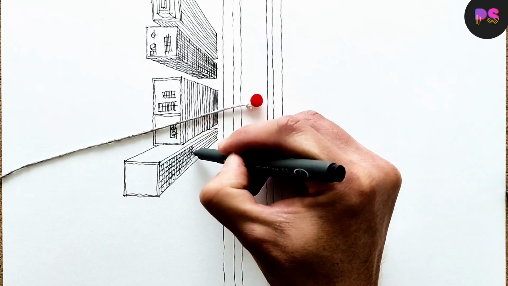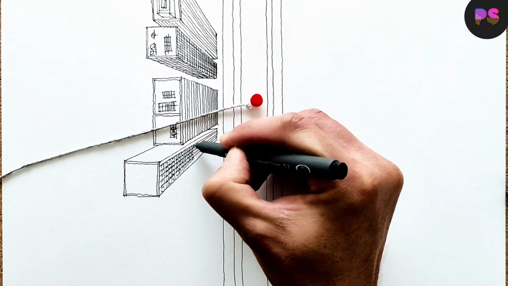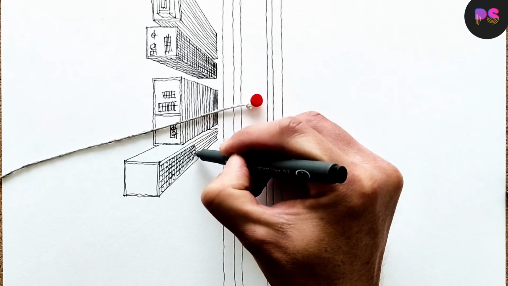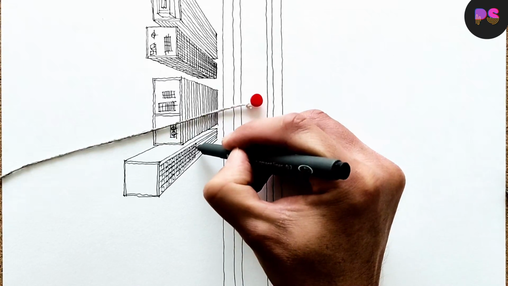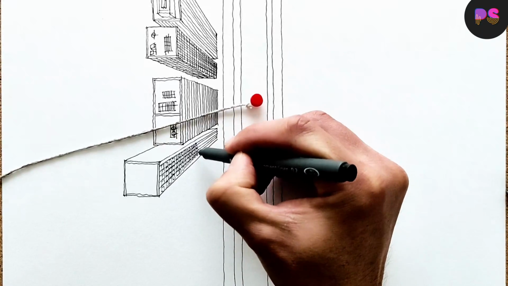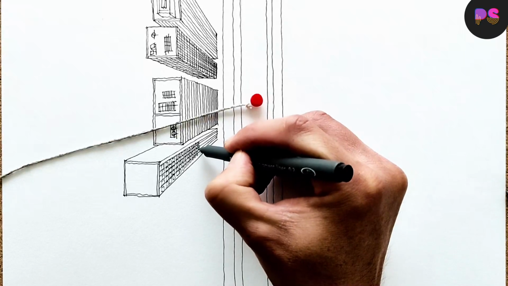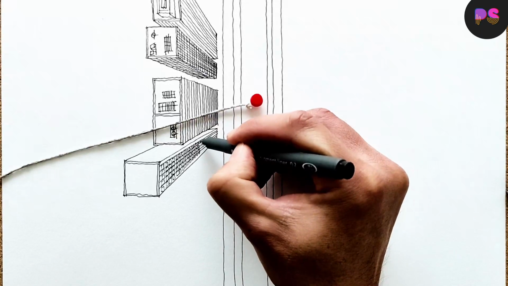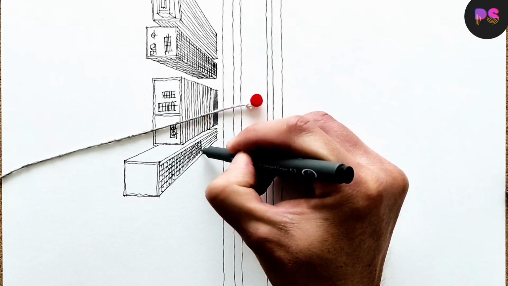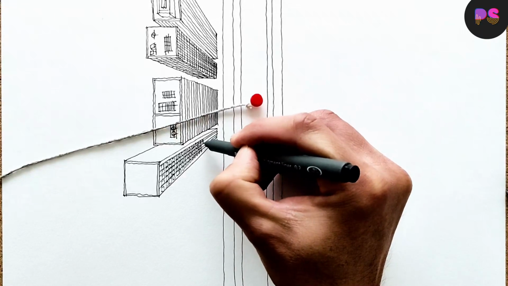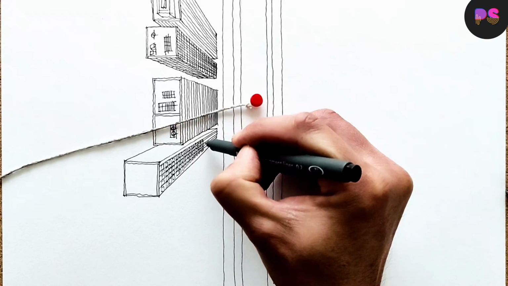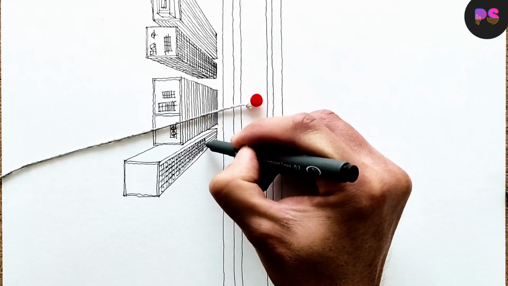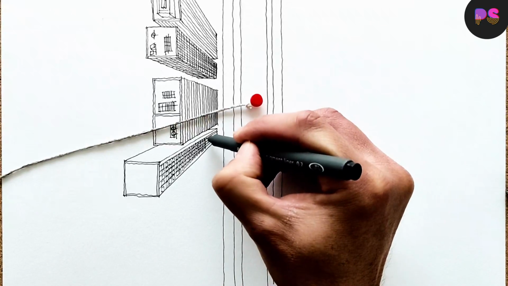And you see that I'm making these windows or these squares sort of smaller as I go down, for the same reason I told you before. I'm just trying to give the impression that these windows are smaller as they get farther, which is what would actually happen in reality.